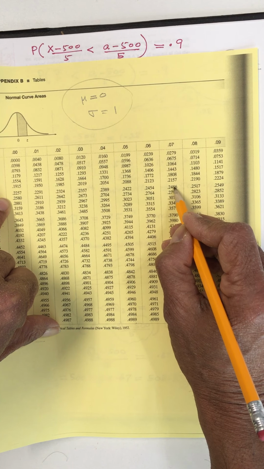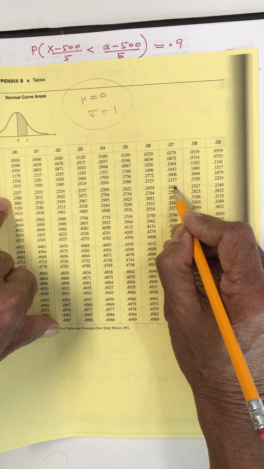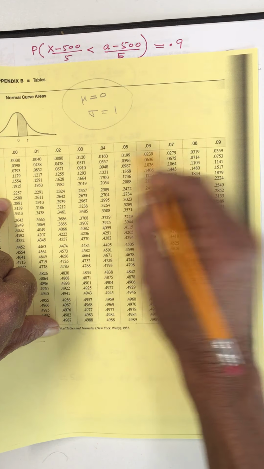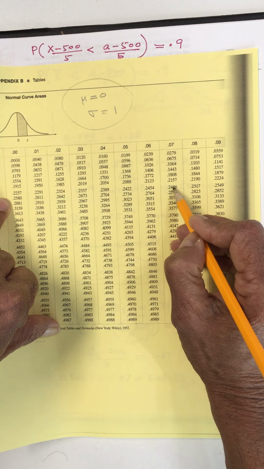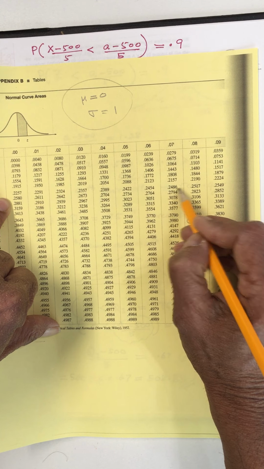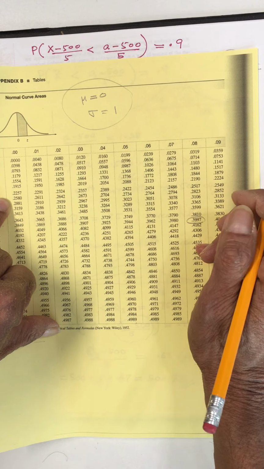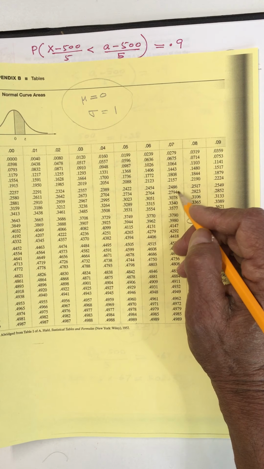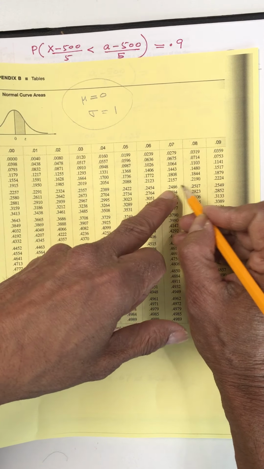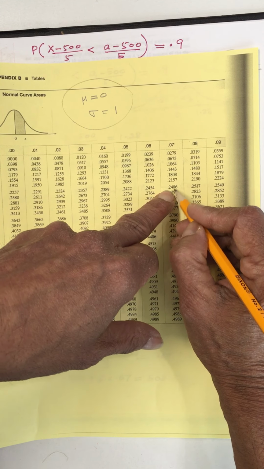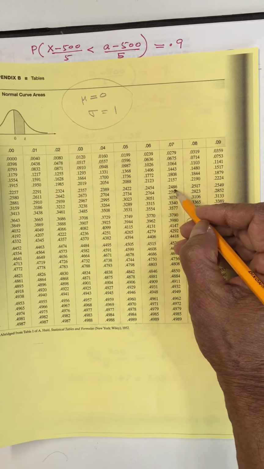Unless it's exactly in the middle, in which case get the average of those two values. But in this case it is somewhat closer to this one, so I would go with that. If you want a more accurate answer, you can linearly interpolate, but the answer has to be in between. Precisely in this case it has to be that, because this is close.